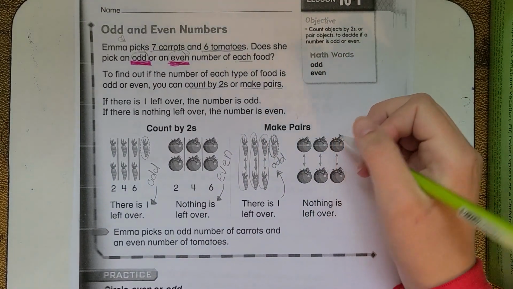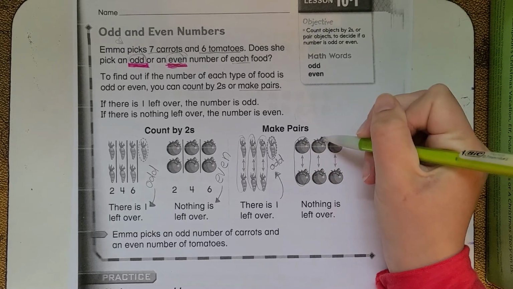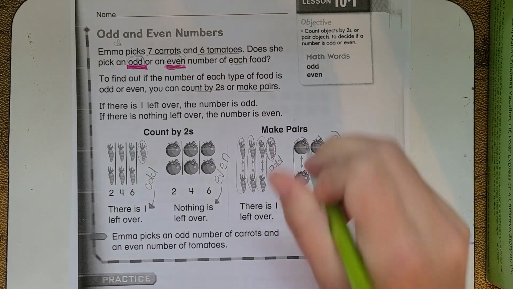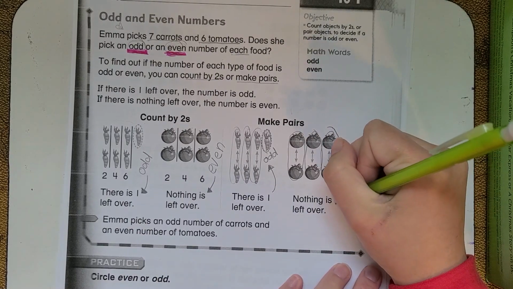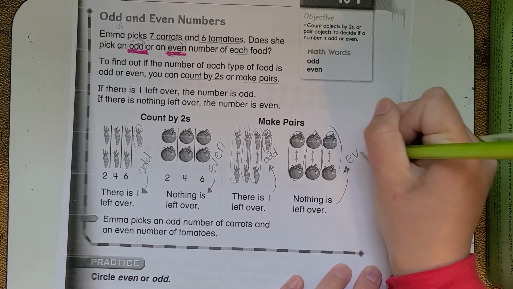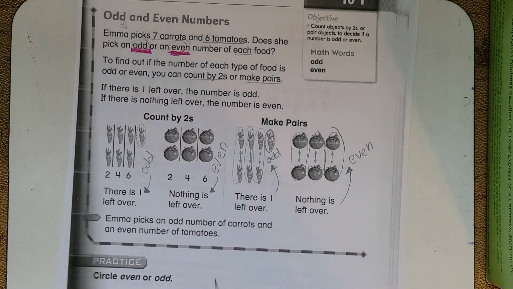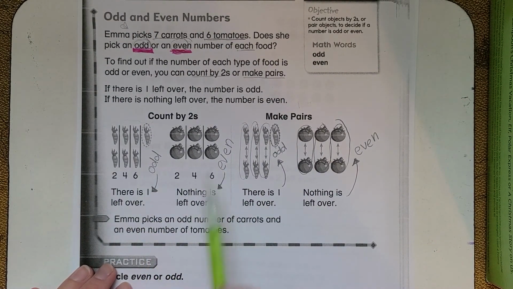And let's make some pairs with our tomatoes. I have a pair here, a pair here, and a pair here. All of my tomatoes had a buddy. They all could make a pair. So we know that 6 is an even number. All right, so we were able to solve our problem. Here's the answer. Emma picks an odd number of carrots and an even number of tomatoes.